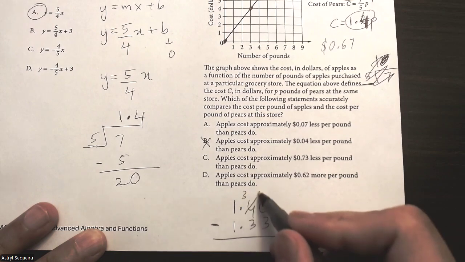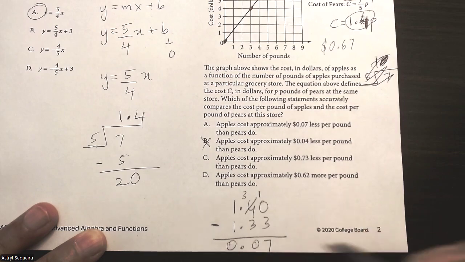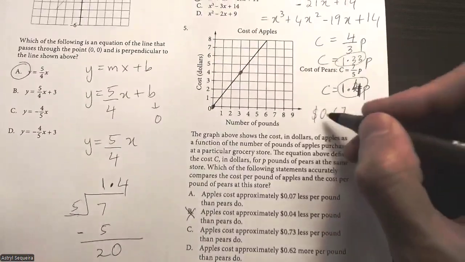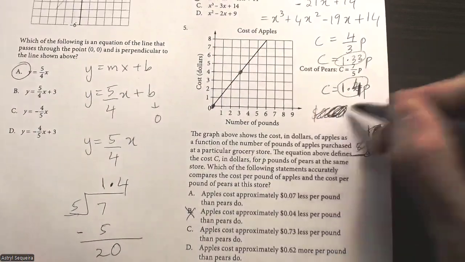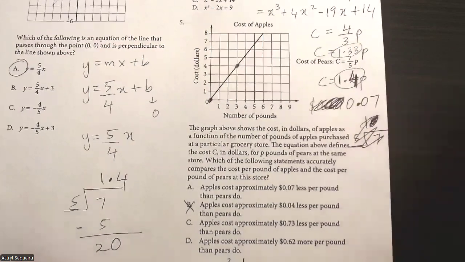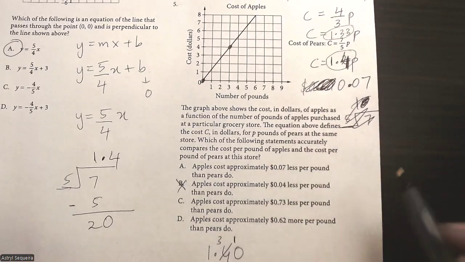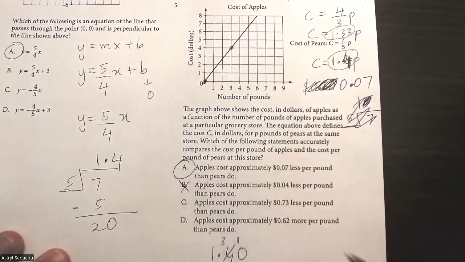Just take off 3, 10 minus 3 is 7. So it's 0.07, not 0.67. It's actually 0.07. So bad mental math there on my part, which means actually answer A is really, really accurate. It's actually the correct answer in this one.